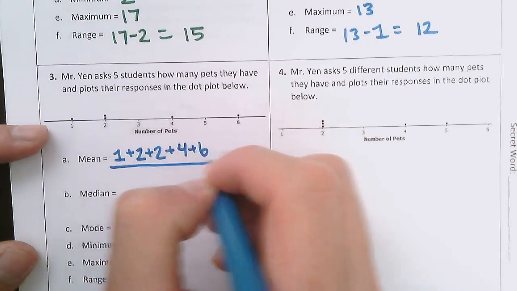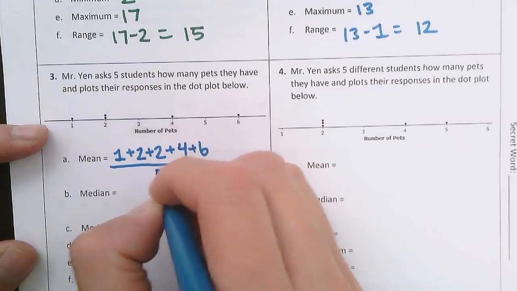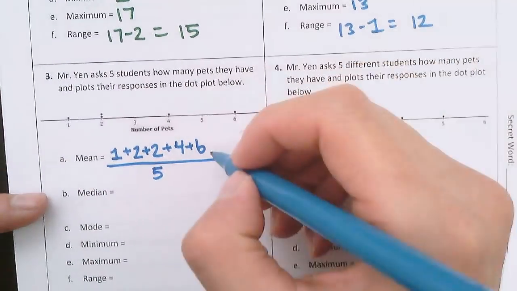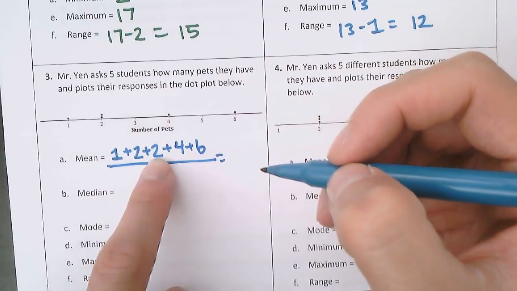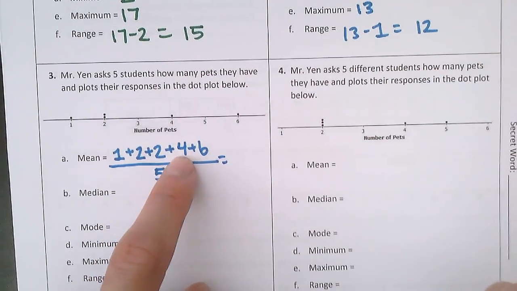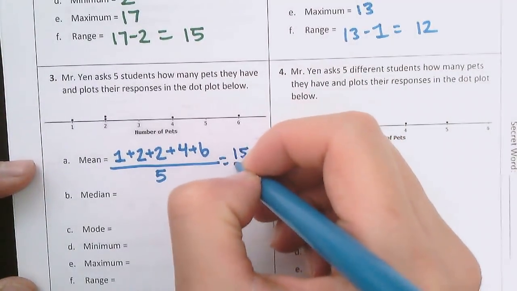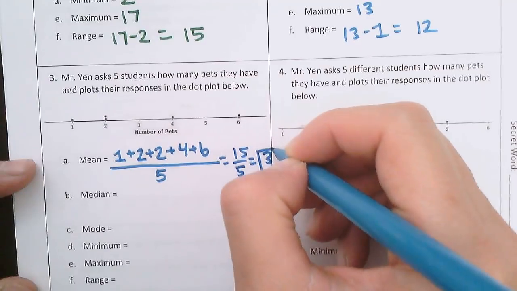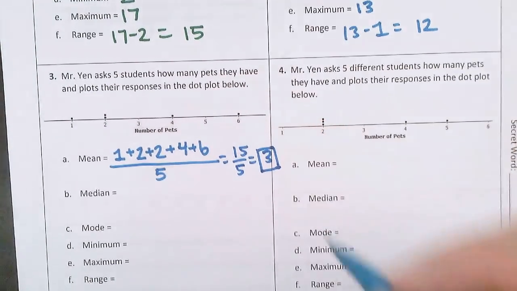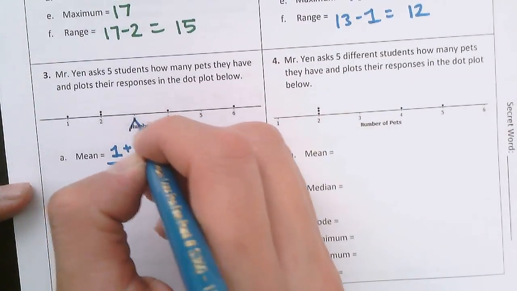Divide by how many numbers there are. 1, 2, 3, 4, 5 numbers. 1 plus 2 is 3, 3 plus 2 is 5, 5 plus 4 is 9, 9 plus 6 is 15, so we have 15 divided by 5, which is 3. So the mean number, or the average number of pets, is 3 pets. The balance point, if these were all put on a ruler, would be right at 3.